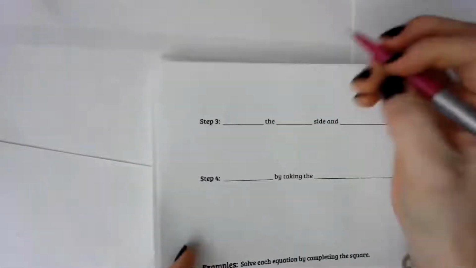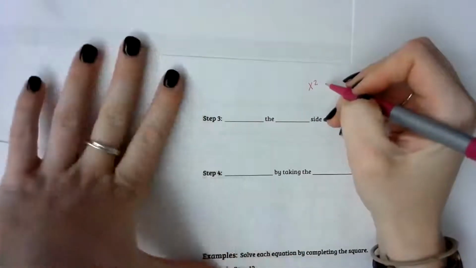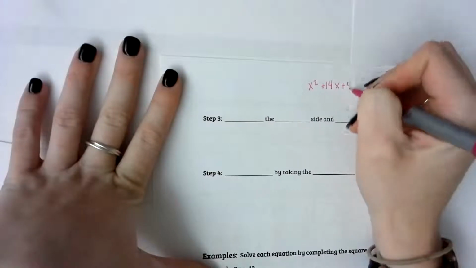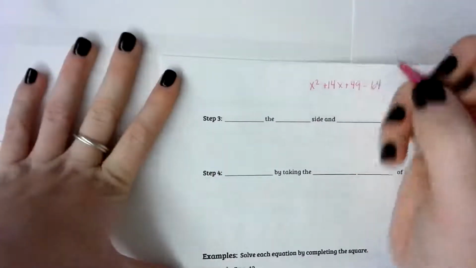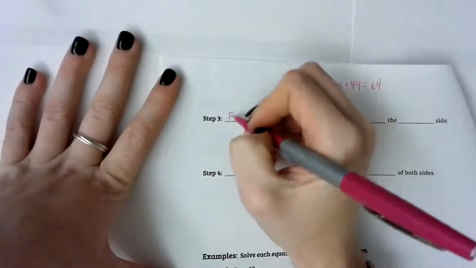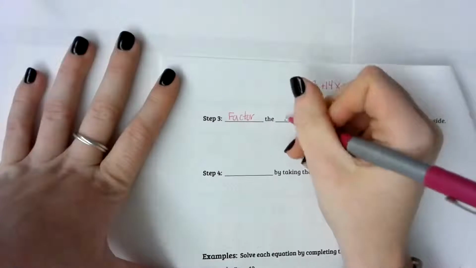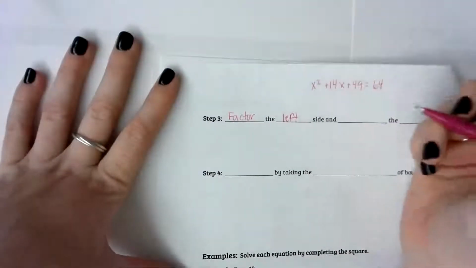Okay, so I'm just going to rewrite that up here. So x squared plus 14x plus 49 equals 64. Okay, so then step 3 is to factor it. So factor the left side.